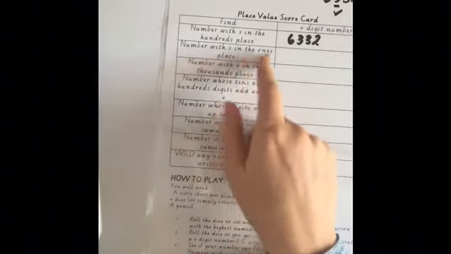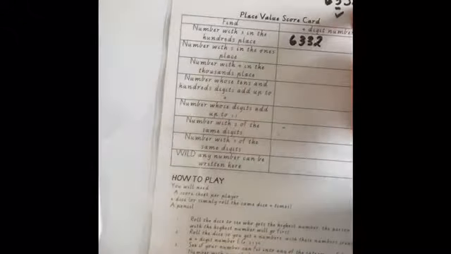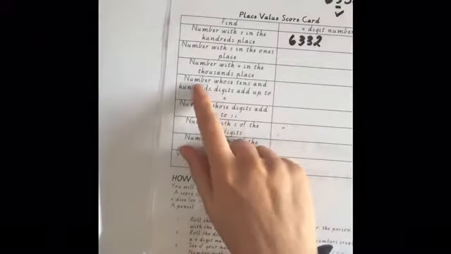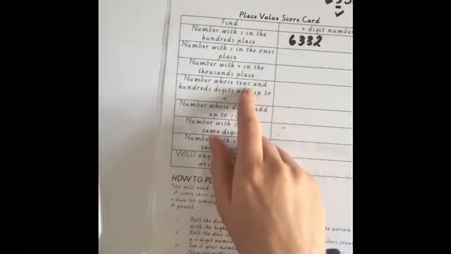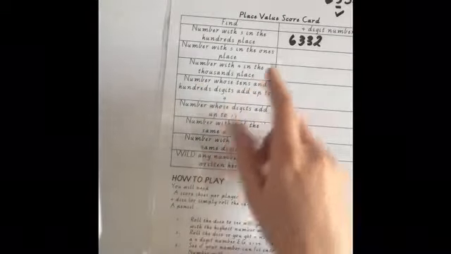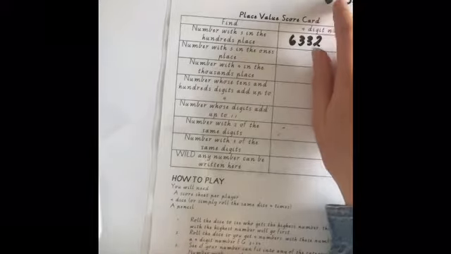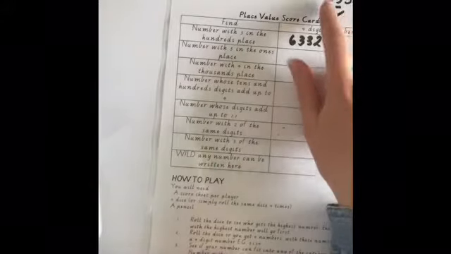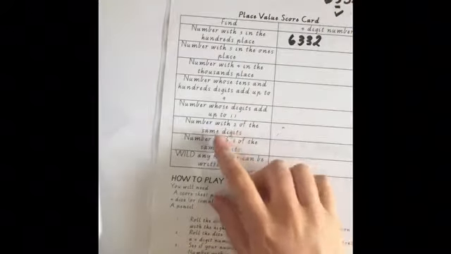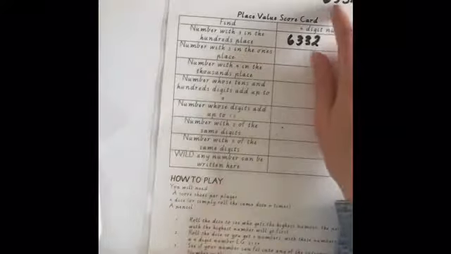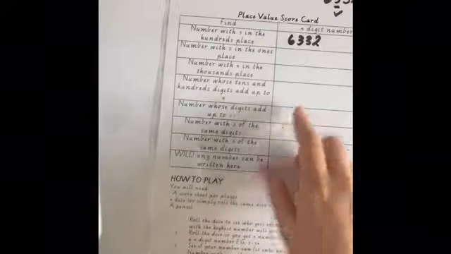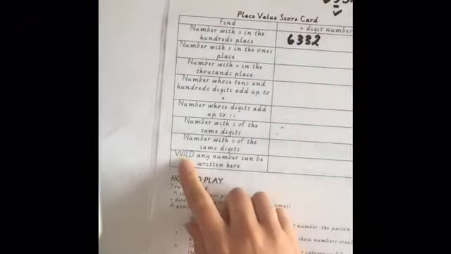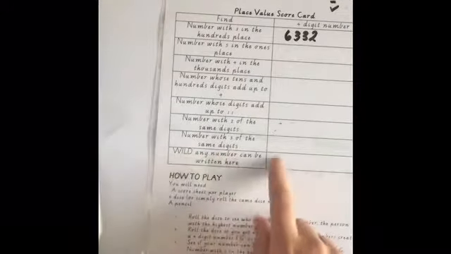So, does my number have 5 in the ones place? Does my number have 4 in the thousands place? Whose number has tens and hundreds that add up to 9? Tens and hundreds, mine only add to 6. Whose number's digits add up to 11? All of them, do they add to 11? The number with 2 of the same digits? A number with 3 of the same digits, and this is a wild. Any number at all you can put in this.